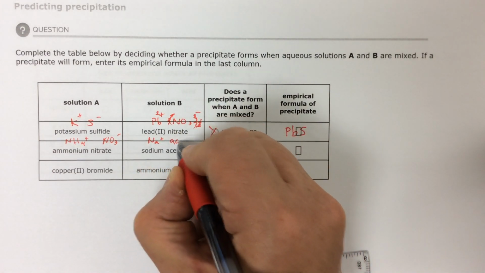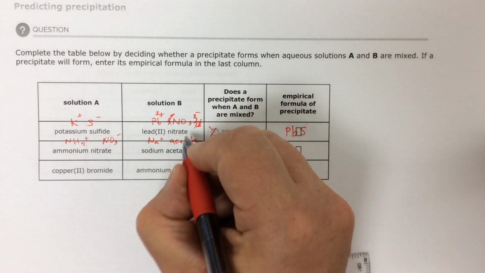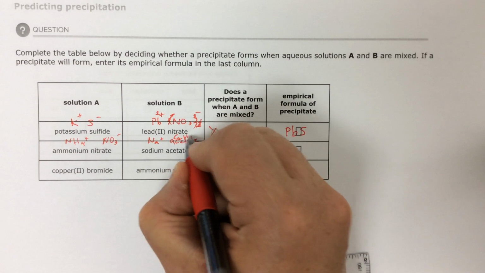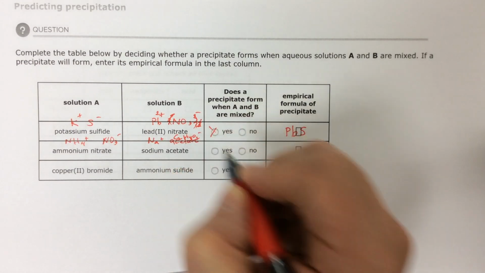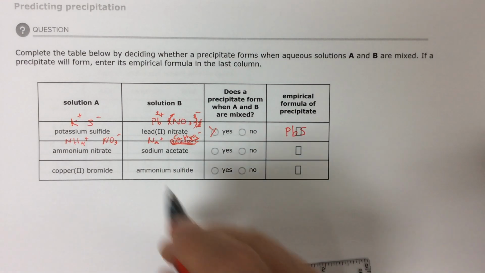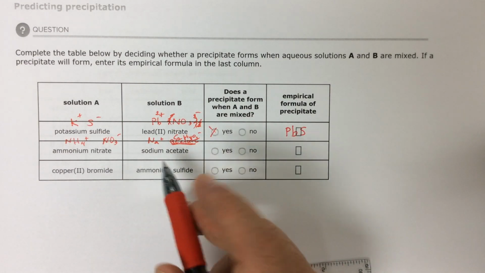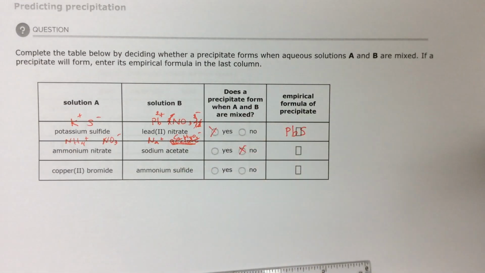Acetate is the grumpy lady, so acetate, that's C2H3O2 -1. Sorry about that, acetate. Okay. So they're all soluble. You can't combine anything with anything that's not in the pool. They're all swimming in the pool. Therefore, there's no precipitates and nothing can be made from it. Okay. How about the last one?